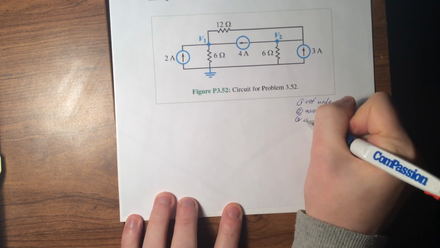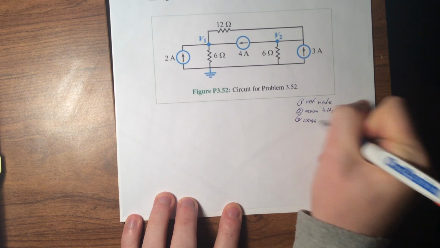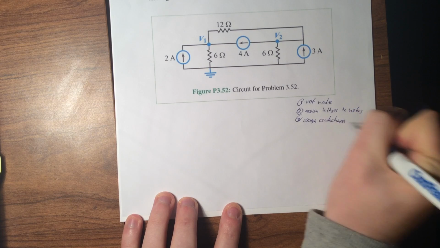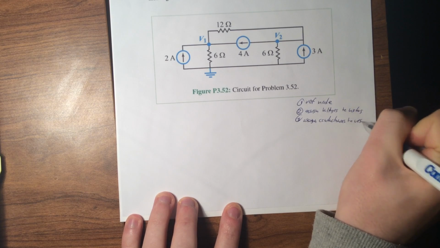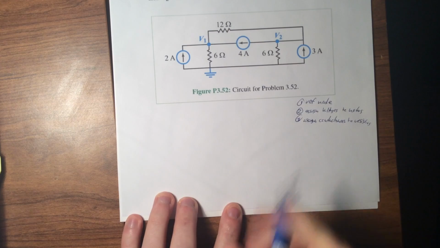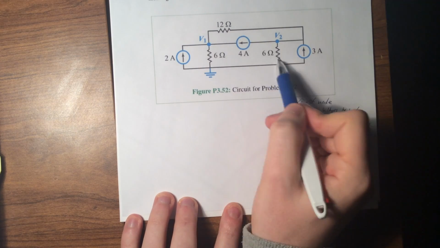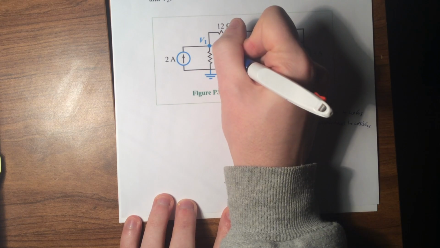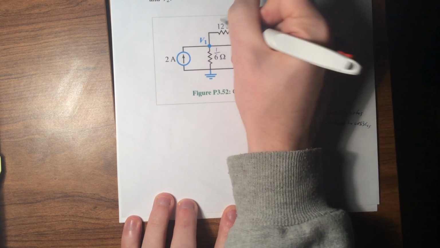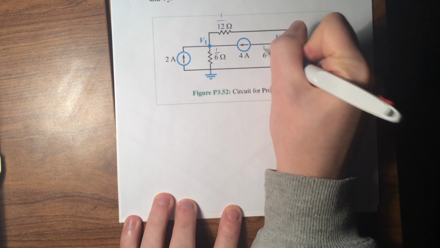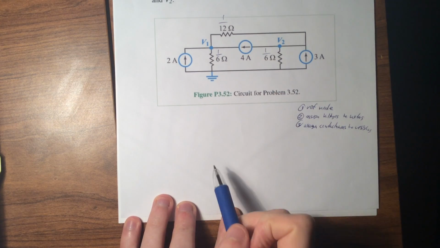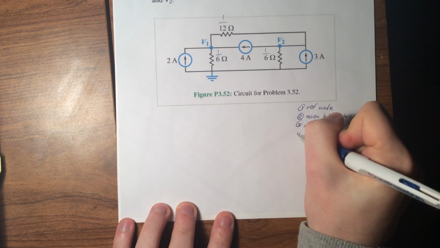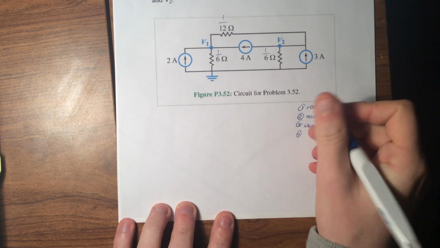Number three, assign conductances to resistors. So here are our resistors, and we're going to put conductances for them. For the conductances, it's 1 over 6, 1 over 12, 1 over 6. And that's how we'll remember conductances.